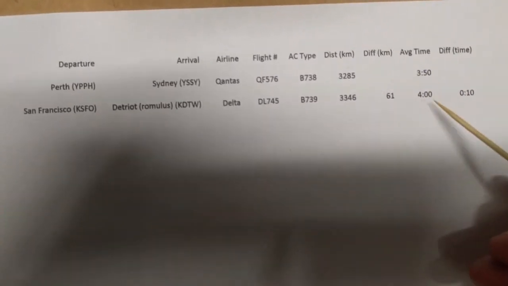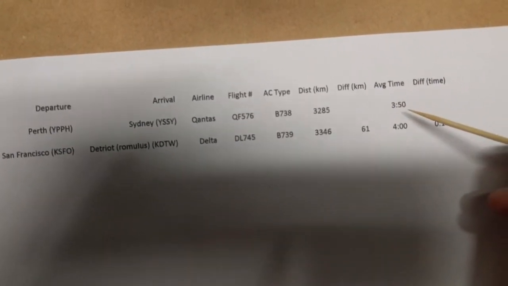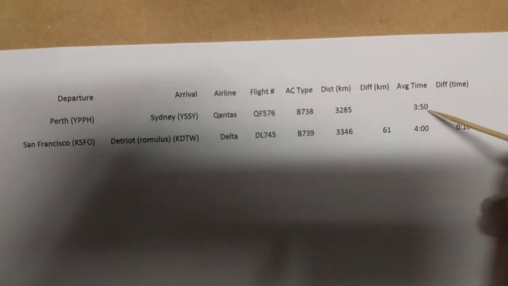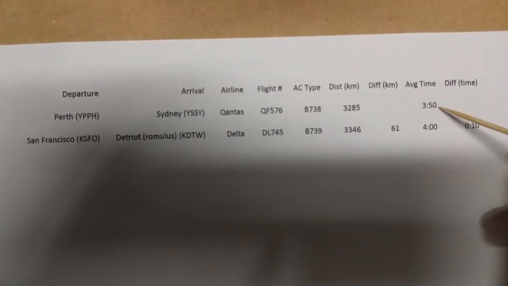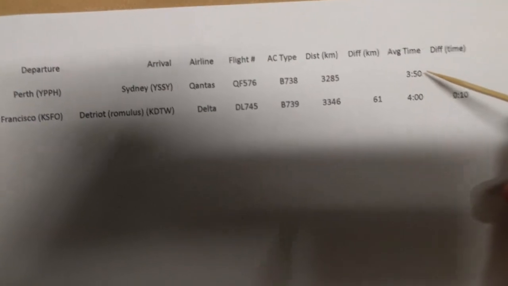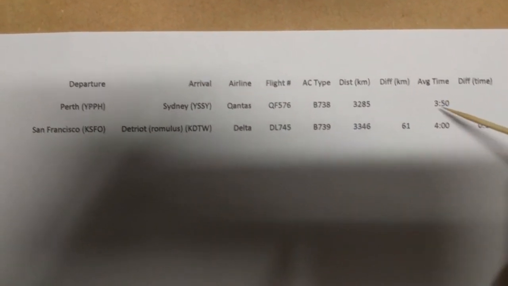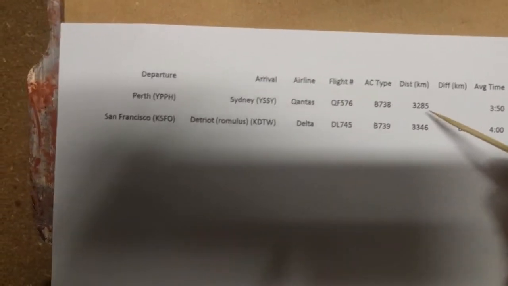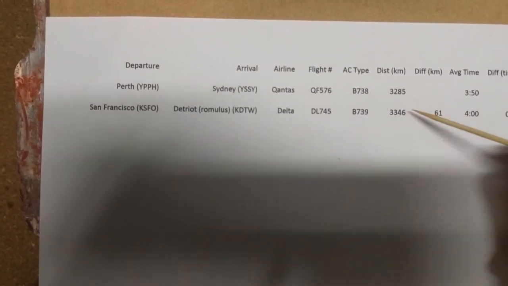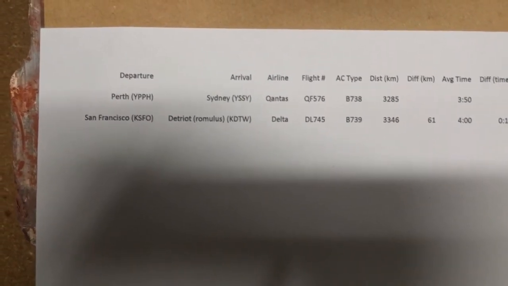These are just average times, because even here in Australia, flying from Perth to Sydney can vary anywhere between 3.5 hours and over 4 hours, depending on standard instrument departures, standard instrument arrivals, vectoring, wind and weather. So all that can vary. These are just rough estimates, but what we do know is that the distance is very similar, just a little bit further in North America.